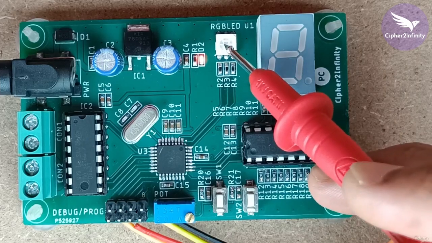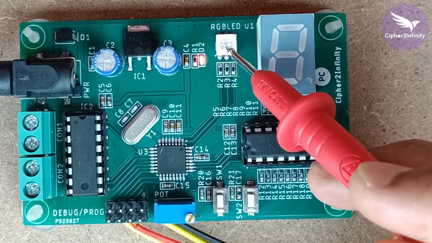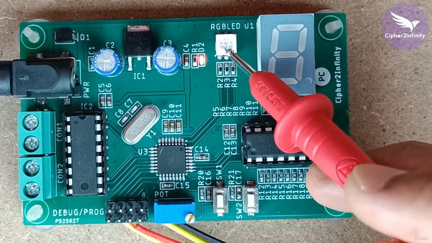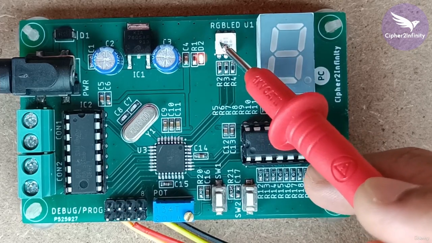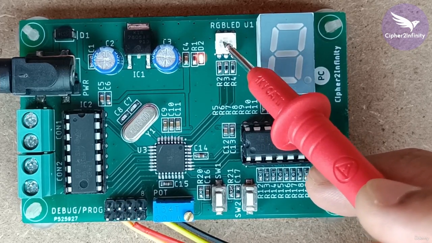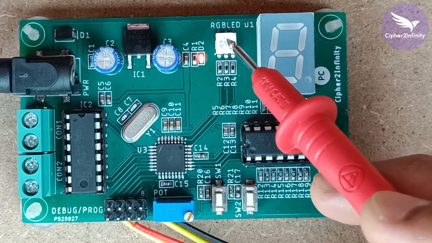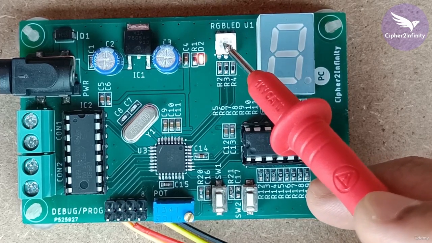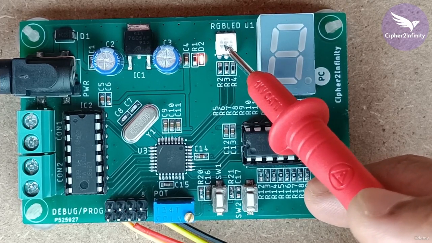So in that case, you can simply replace this RGB LED, and you can put a new LED instead of this one. Okay, now again, when you solder the new RGB LED on the PCB, before soldering it, you have to check that particular RGB LED. In case there is a problem even with the new RGB LED, then unnecessarily, it will be a lot of effort.